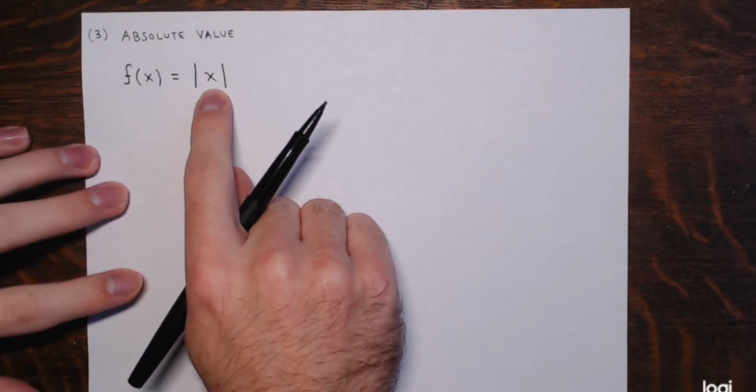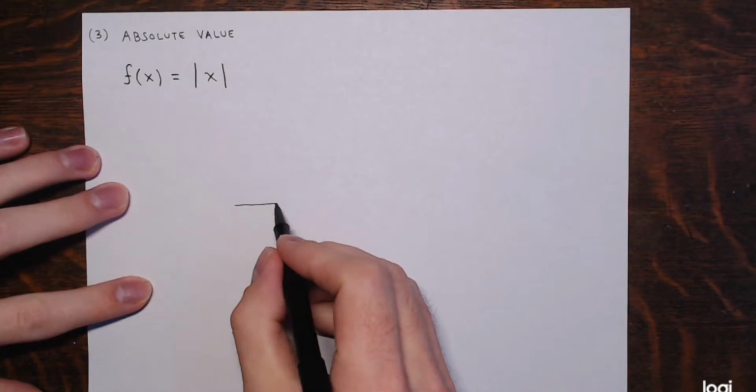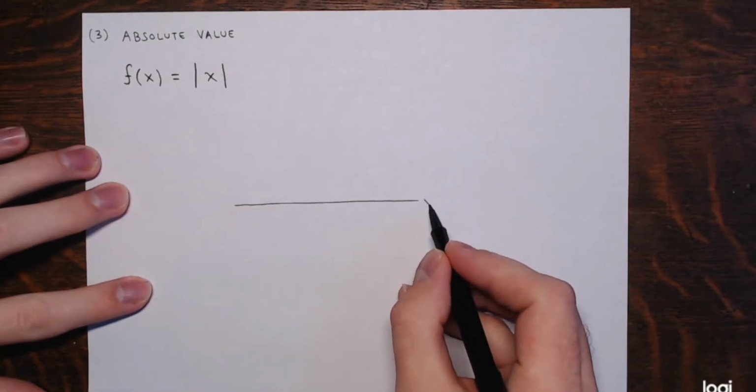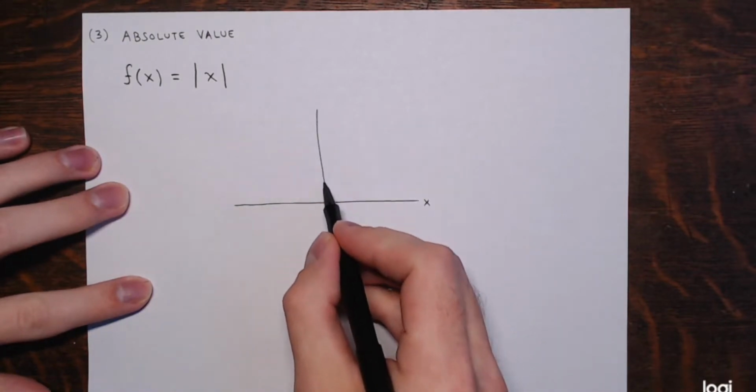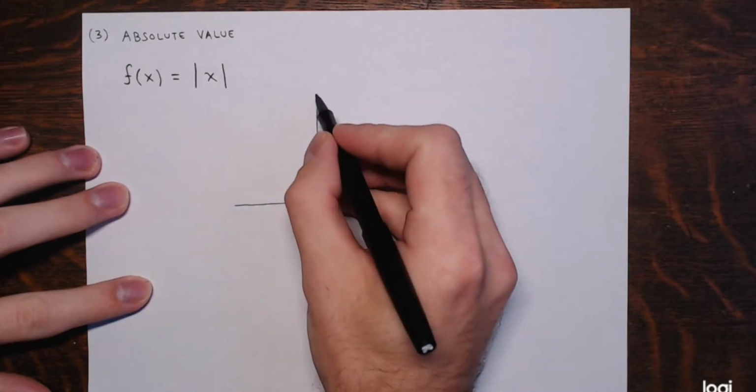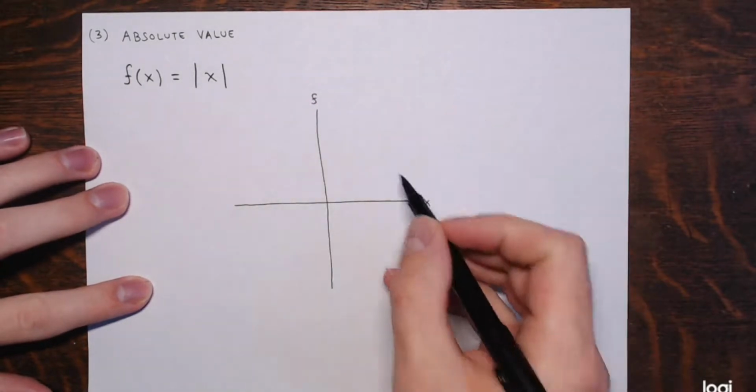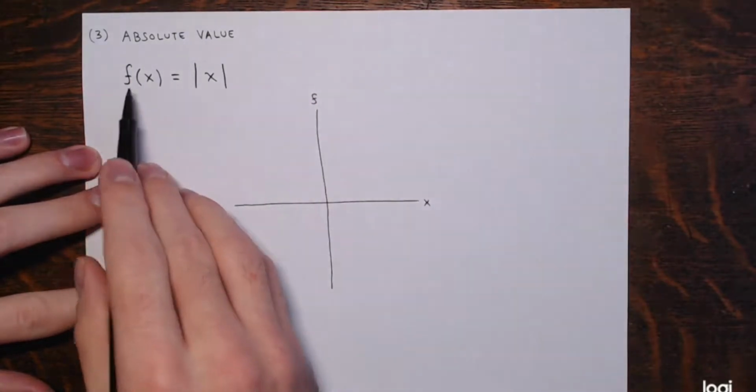Okay, so again, with most graphs, these are usually pretty easy to draw a rough sketch of. x, y, or x and f. Whatever the name of the function is, that's the output.